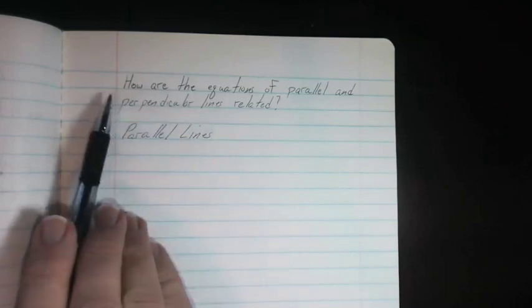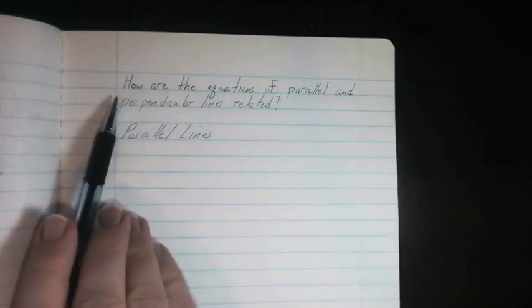Today we're going to be talking about parallel and perpendicular slopes. Now, this was kind of a pain when we did it with proofs. There are no proofs in this lesson, and the Cartesian plane makes it a lot easier. Let's take a look at parallel lines first. So our aim today is to determine how the equations of parallel and perpendicular lines are related.